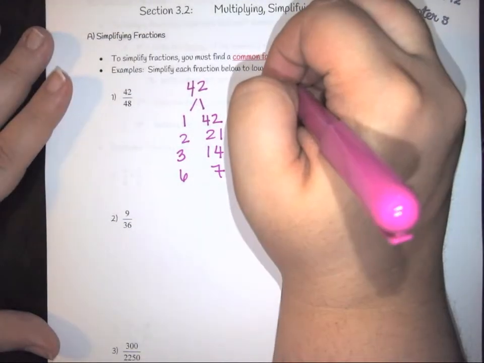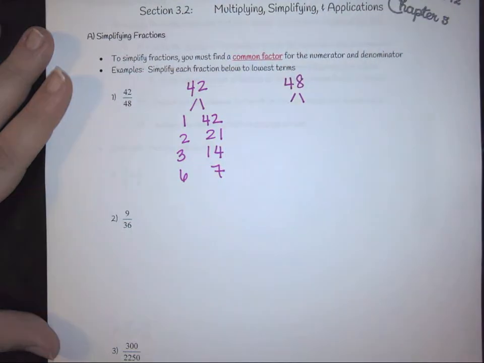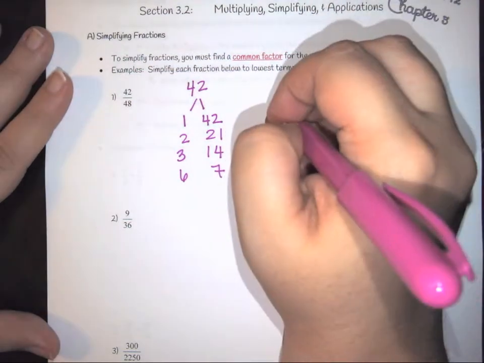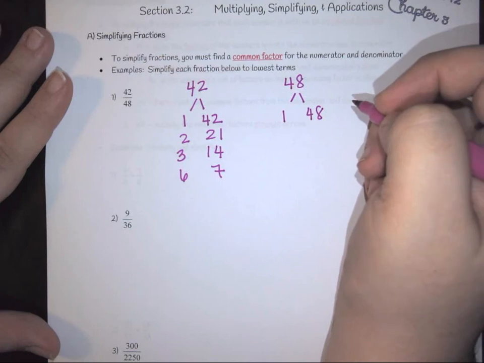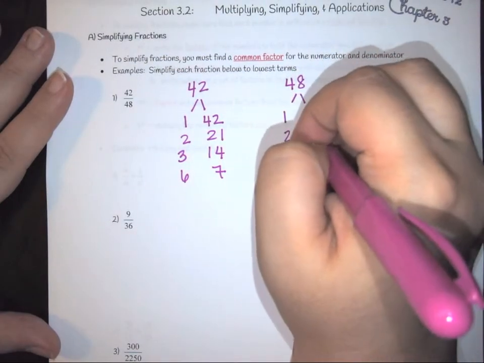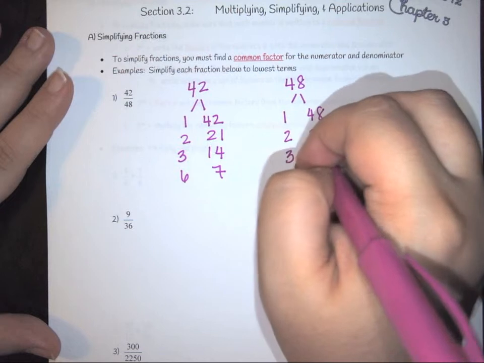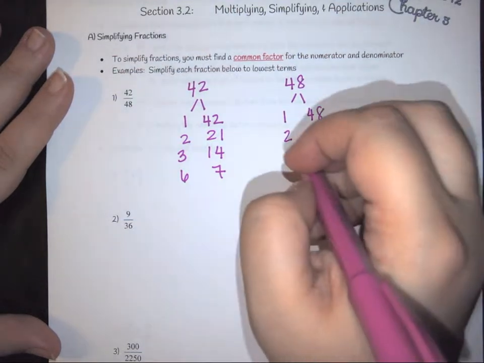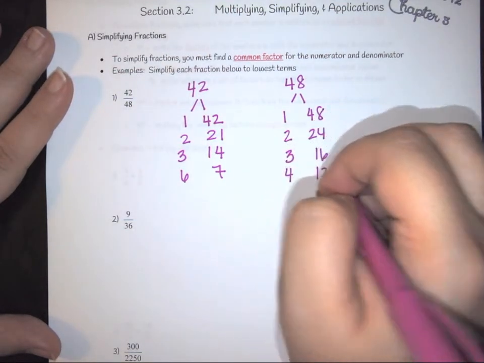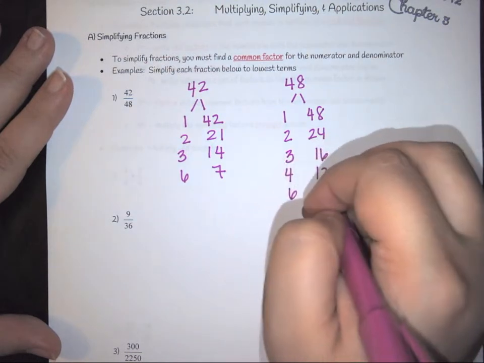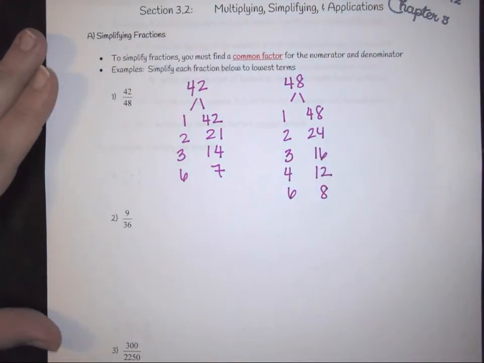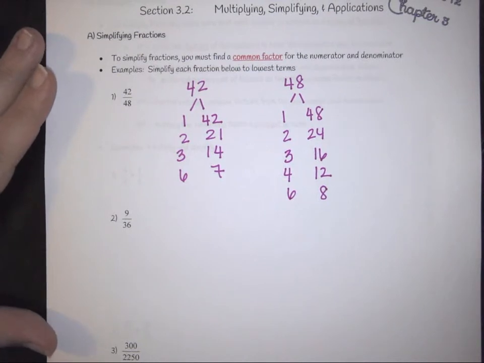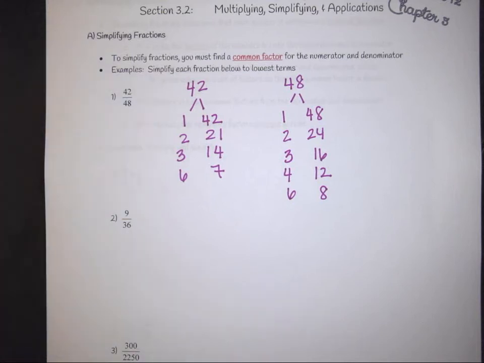Well, I also have to look at 48. Again, I can do the same thing. I know that I have 1 and 48, 2 and 24, 3 and 16, 4 and 12, and then 6 and 8. If I look closely at this, I can identify all of my common factors.